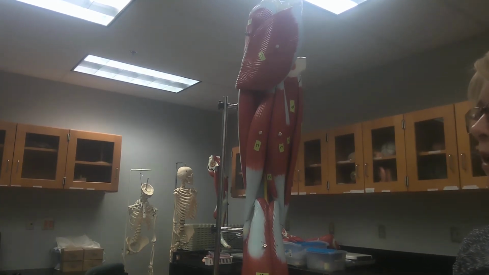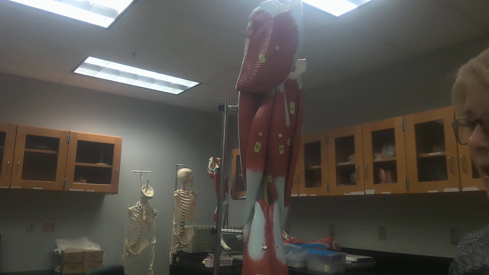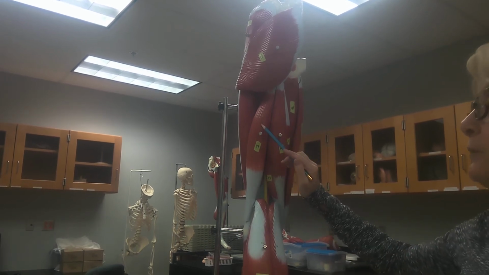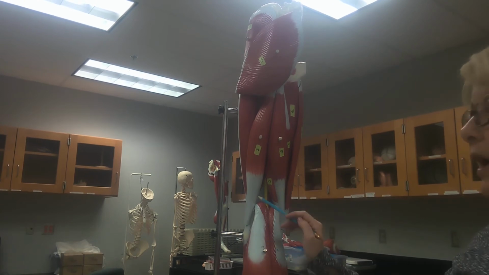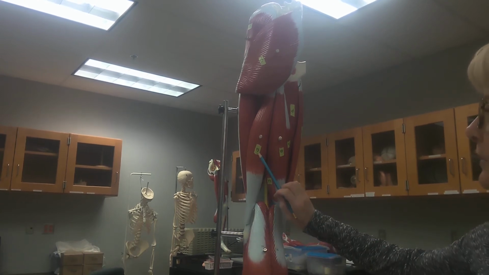So remember in the arm, we had a biceps brachii. In the leg, we have a biceps femoris. So remember femoris, femur, femur's in the thigh, right? So that's the biceps femoris.